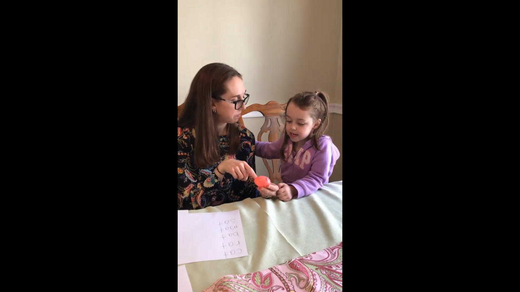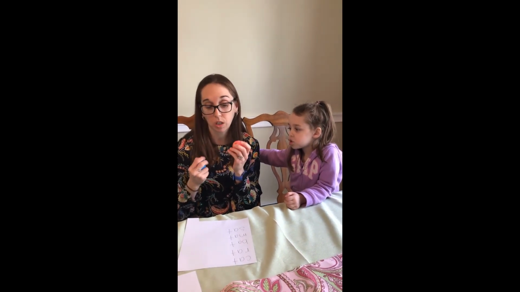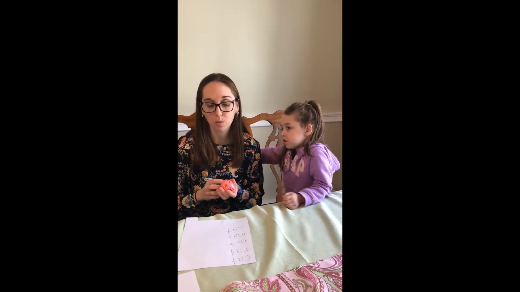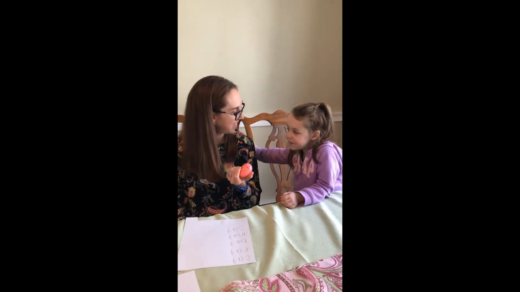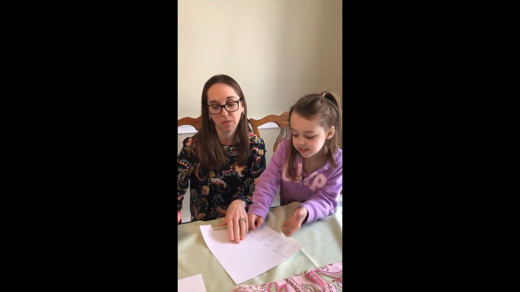App. Tap. Perfect. So you could make a bunch of different word families. You could put them in a basket. Kids can switch the beginnings and the endings, make some real words, make some nonsense words. Did you think this was fun? Yeah, it's a pretty good idea, huh? And it's a nice way to use up some of your eggs that you may have lying around.